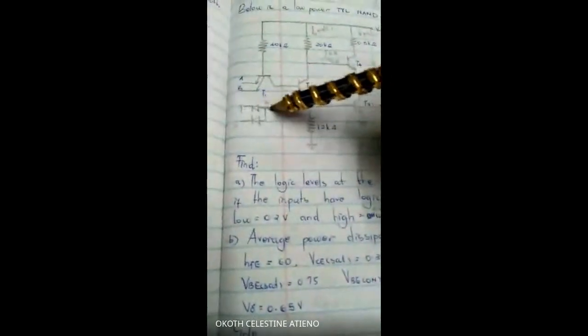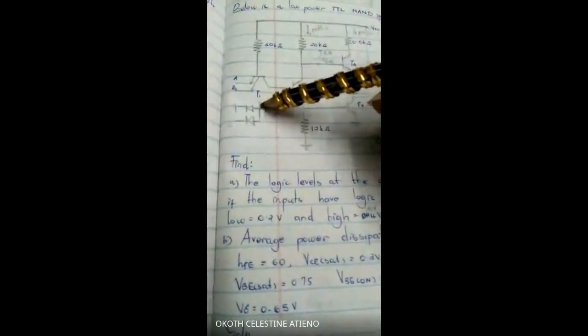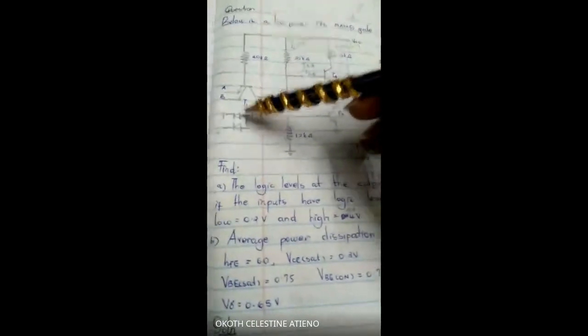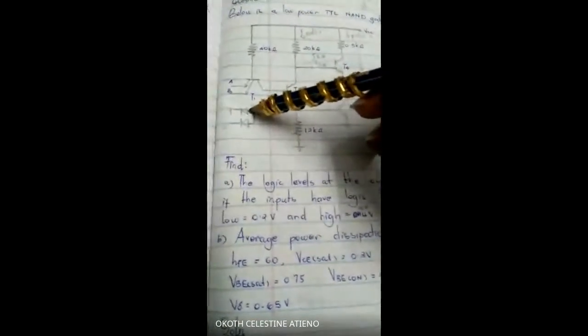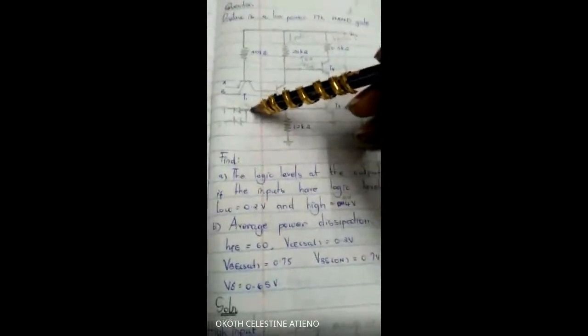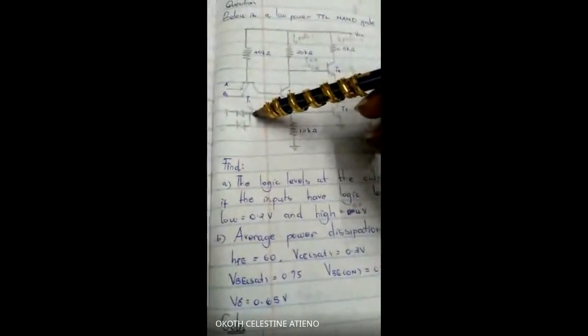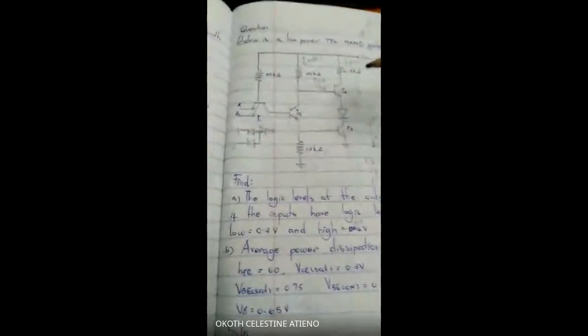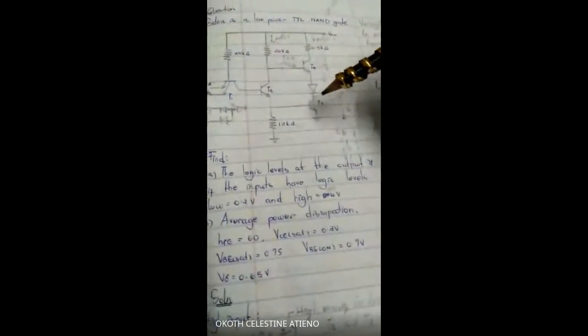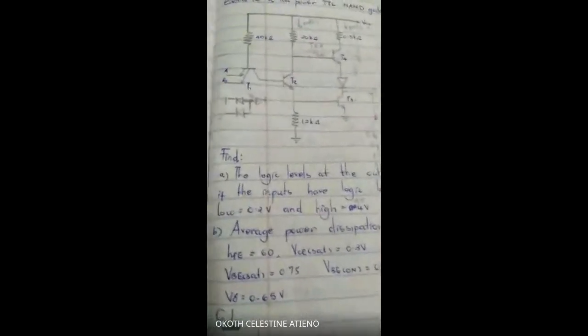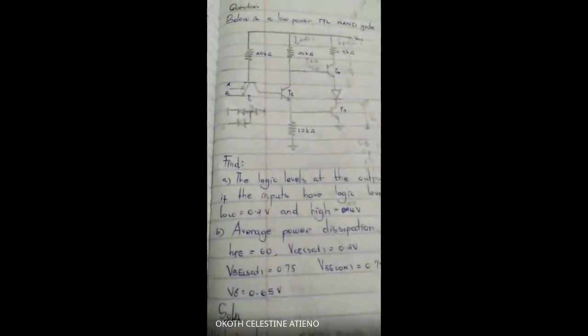And 0 here. So when 4 comes to what we normally call VB1, it will be 4 plus 0.7 for the conduction of the diode, so 4.7. Here we weren't given a value for VCC, so I used 5.